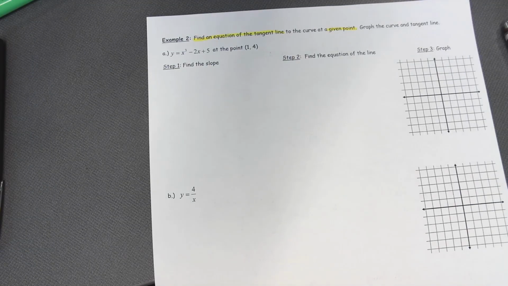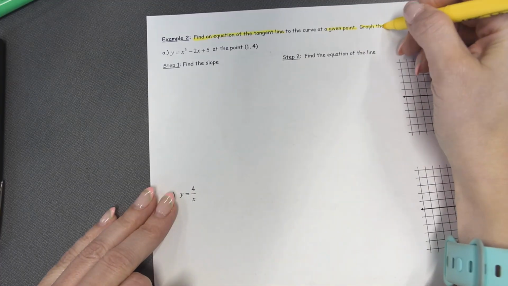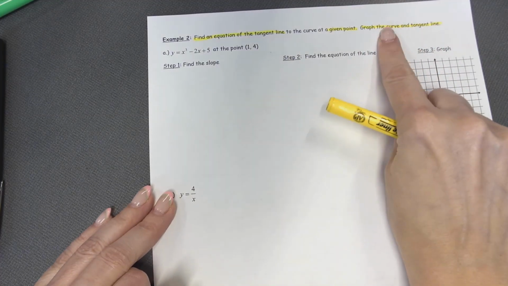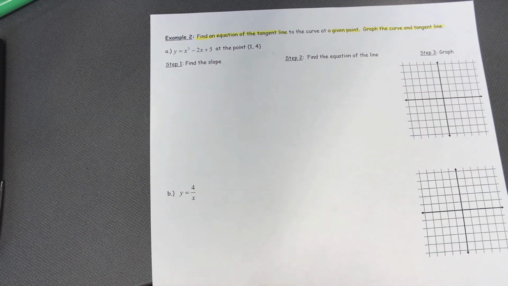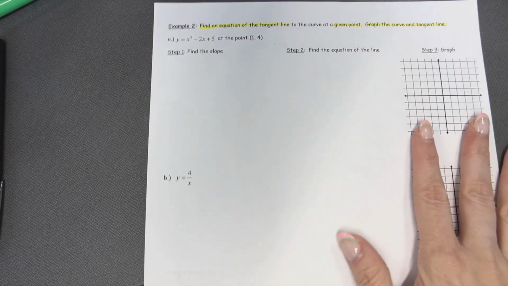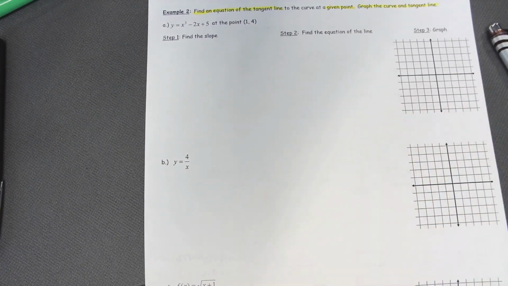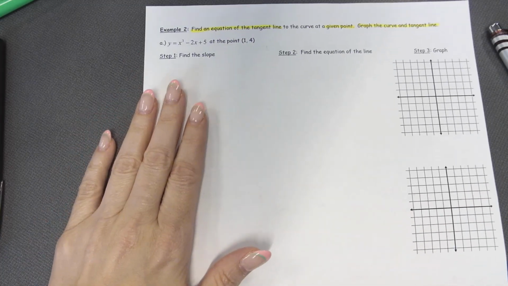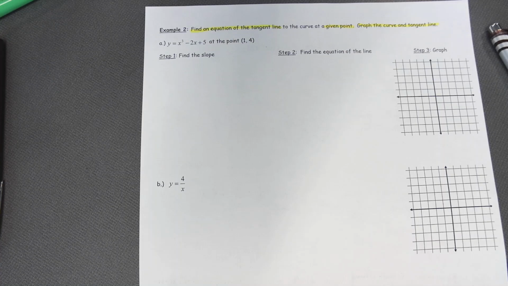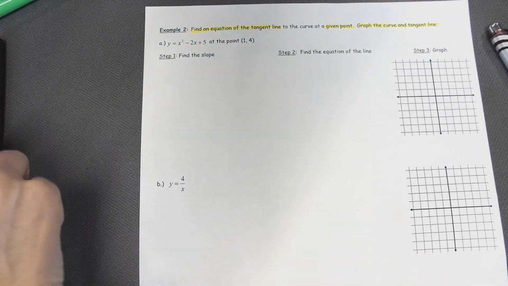Now we're just going to do a sketch for these when you're graphing those. Okay, you won't even have to put it on graph paper. And we're going to look at those in our graphing calculator so we can see how those fit together. So the first step is to find the slope.